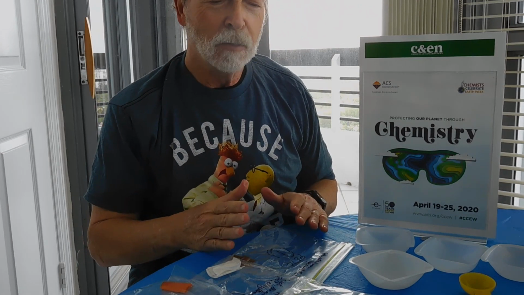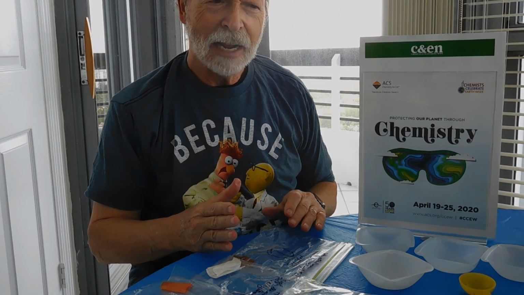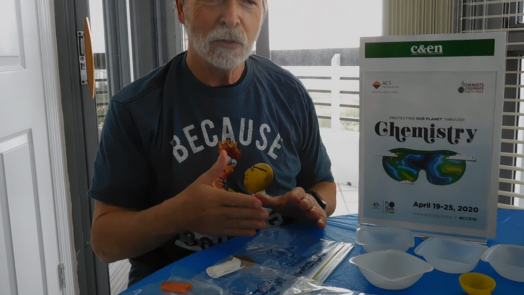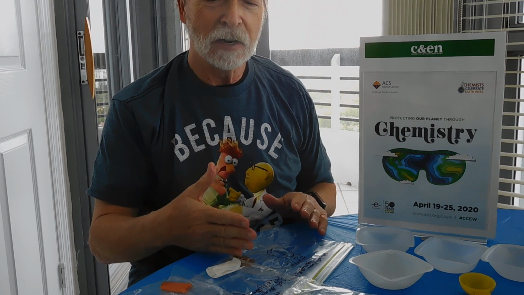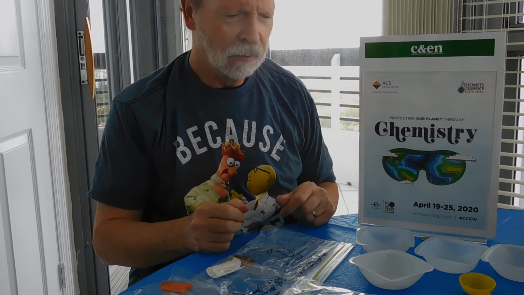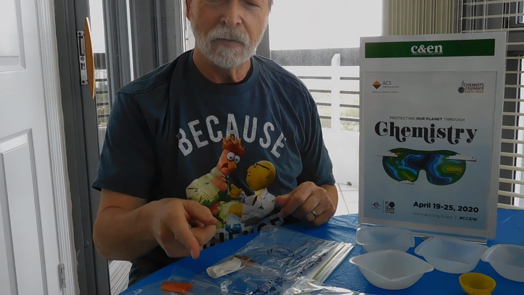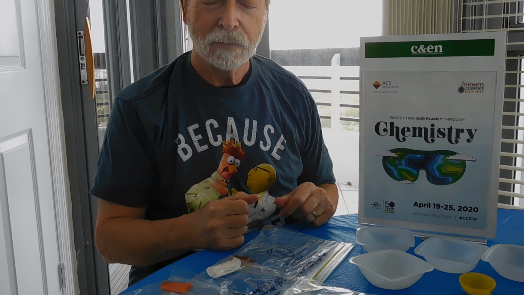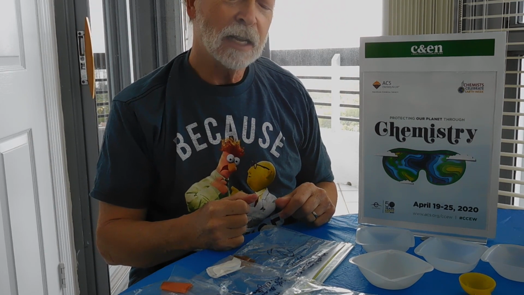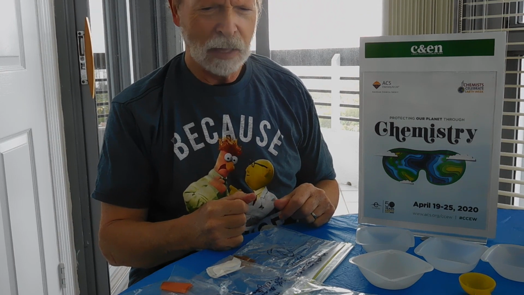So I can get a number of different solutions, and from that I should be able to distinguish among the various densities of the plastics. So we're going to take a look now at how to do that.